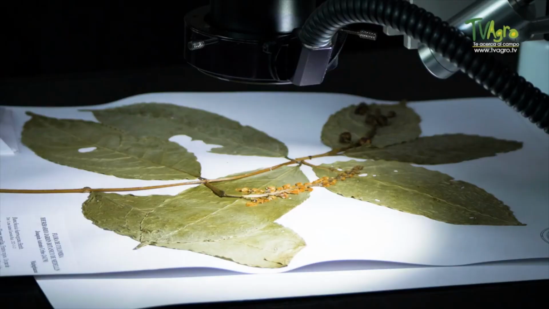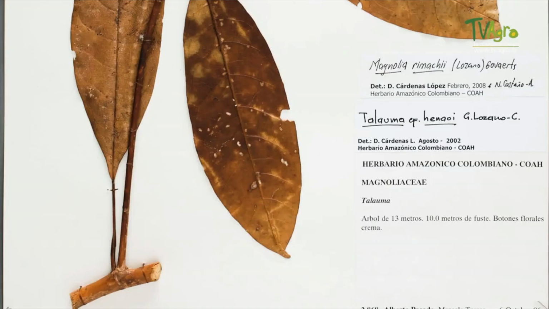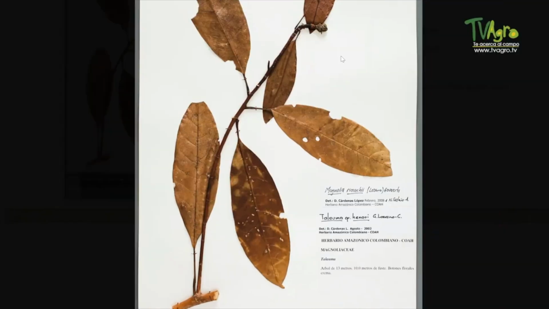The information includes ethnobotanical data, such as common names, uses of the plant, geographic data, locality, coordinates, altitude above sea level, name of the path, geographical features and data that describe the plant.